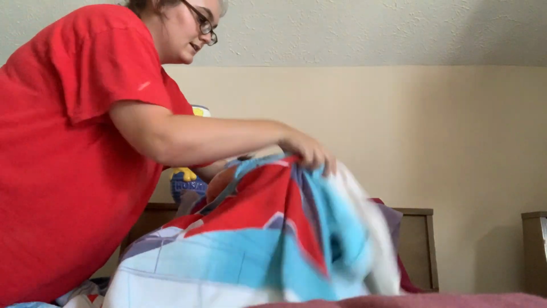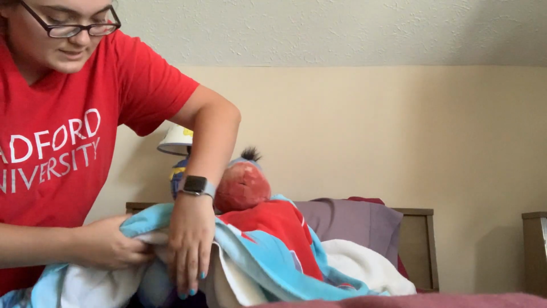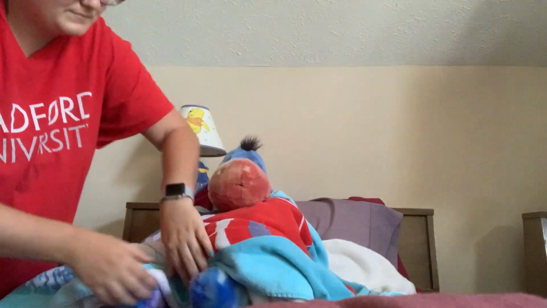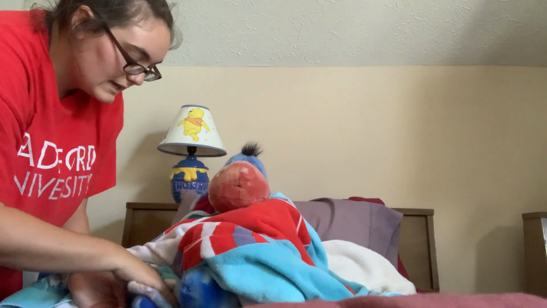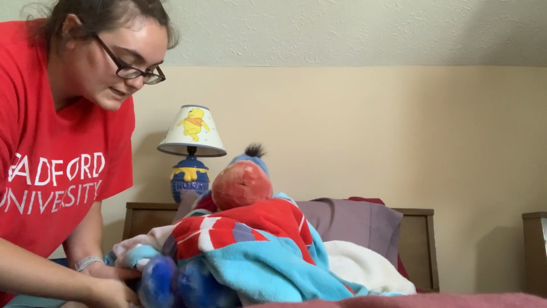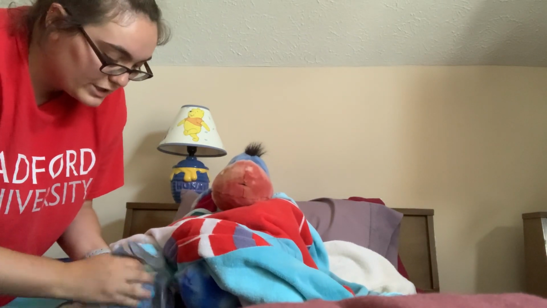Dry the patient off. Next, you want to expose the patient's legs. You're going to take the washcloth and get the legs. Make sure that you're getting behind the knees and getting the feet and toes.